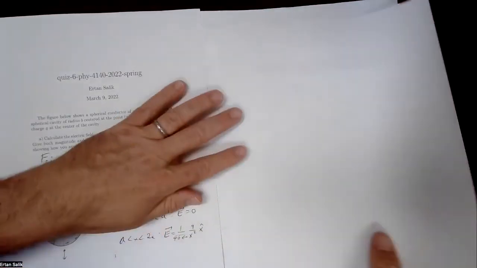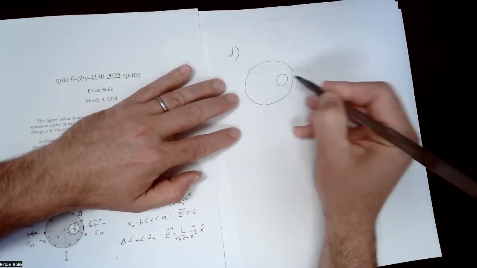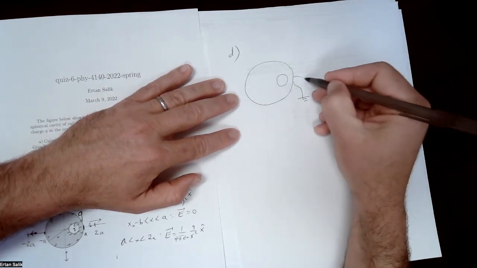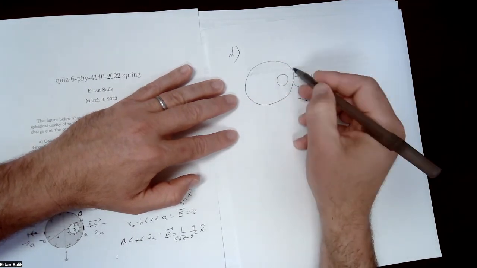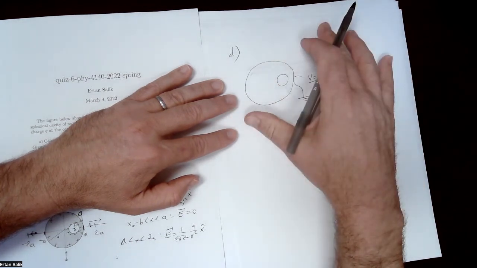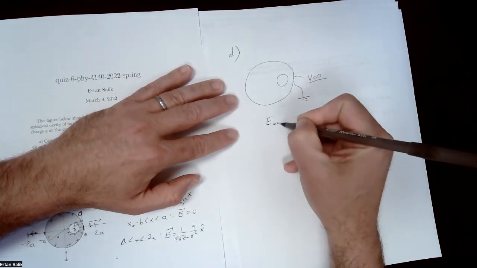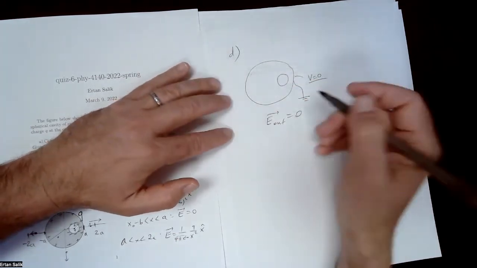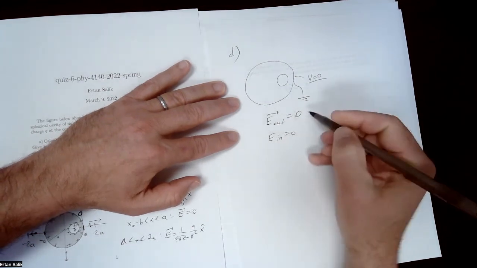And the final part, part D, tells me: if we now ground this, grounded means the potential is now 0 on the outer surface. If the potential is 0, it's like there is nothing here relative to the outside world. So that means E out will now be 0. How about inside? Well, inside nothing changes. The electric field inside, E in, will still be 0.